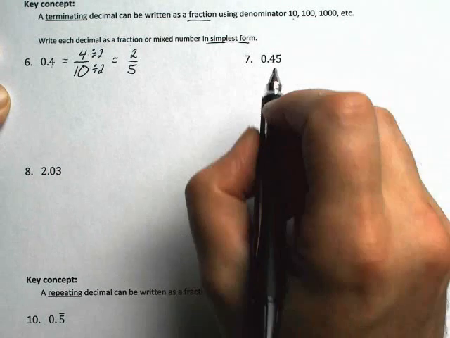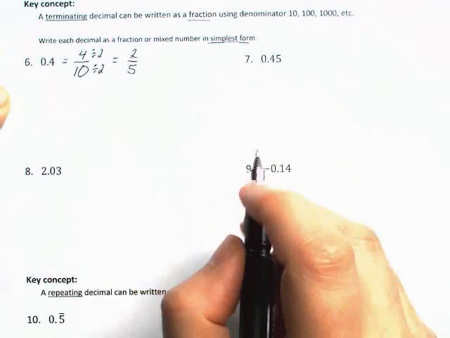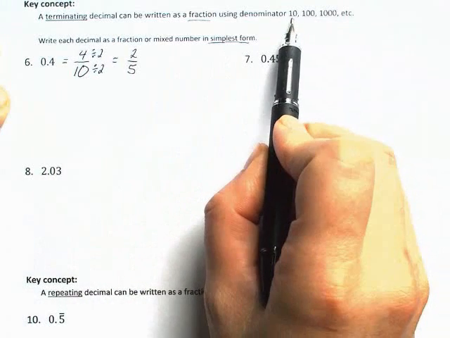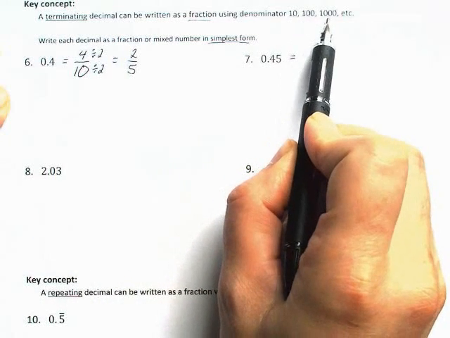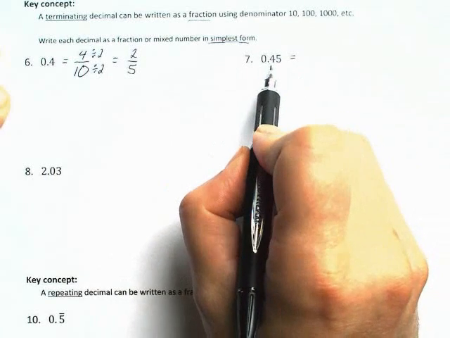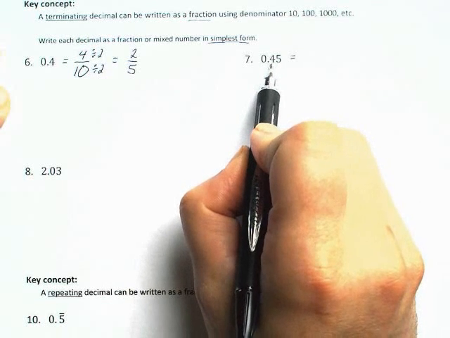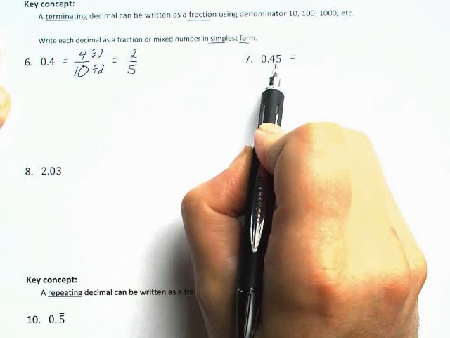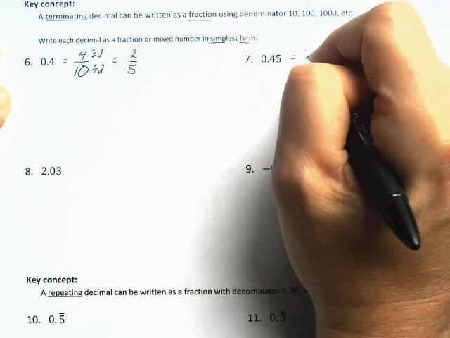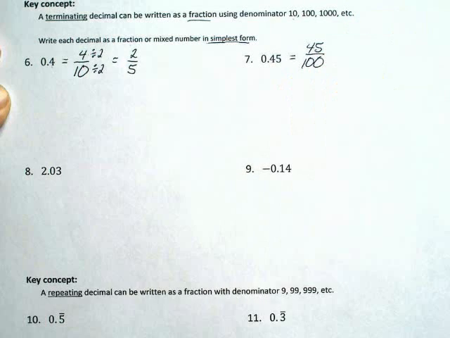Now problem 7. Okay. Here we have the decimal 0.45, and we're asked to write this as a fraction in simplest form. Okay. Our key concept tells us we're going to use either a 10 or a 100 or a 1,000 and so on as our denominator. So what should be the denominator here? Again, these places to the right of the dot all have names. The first place over is the 10th position. This one is the 100th position. So writing a fraction is as straightforward as writing 45 over 100.